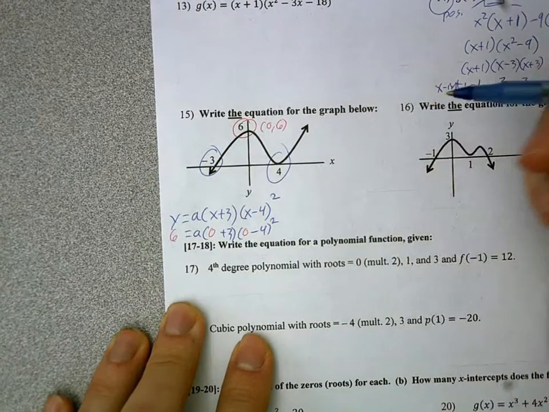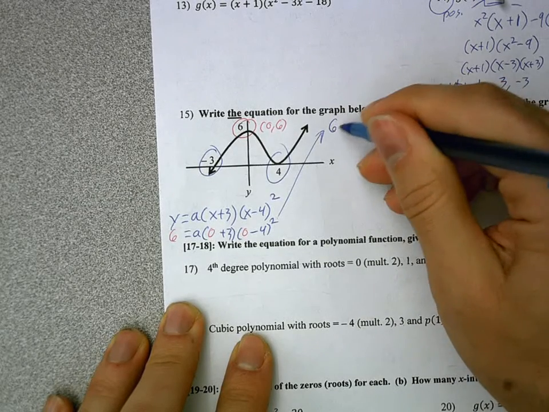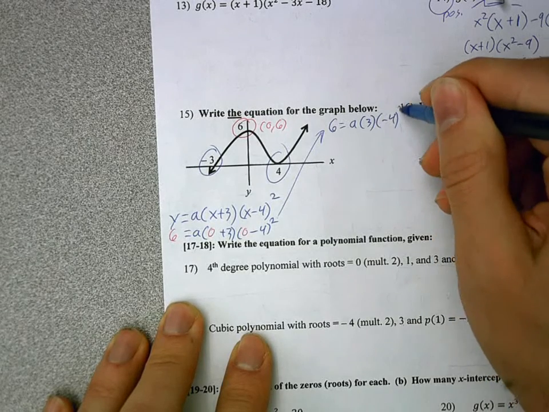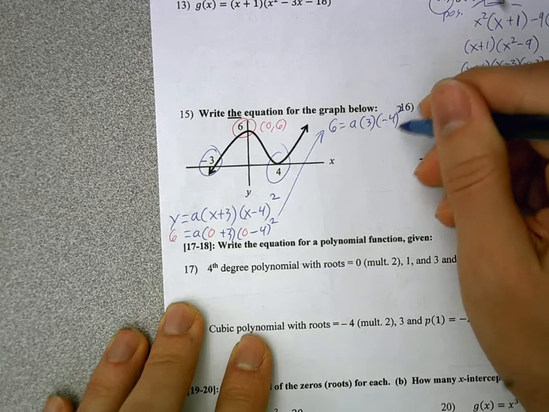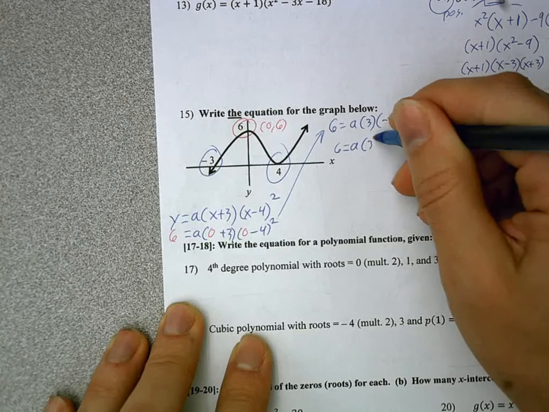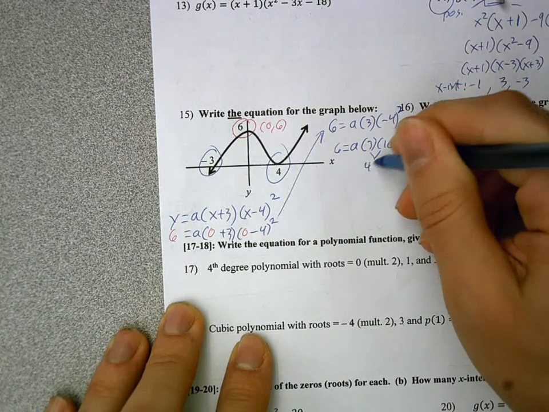I'm going to move it up here now. 6 is equal to a times 3 times negative 4 squared. Negative 4 squared is 16. 3 times 16 is 48.